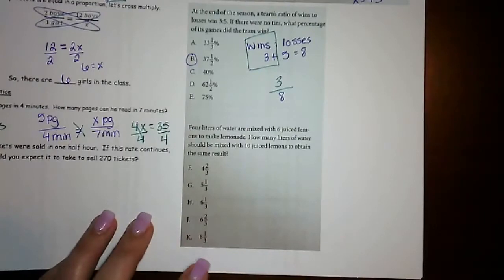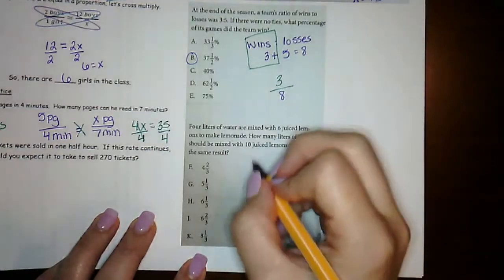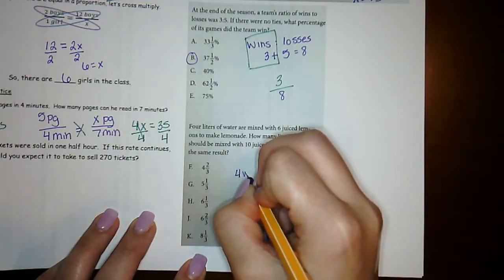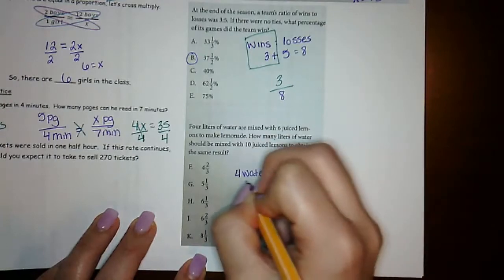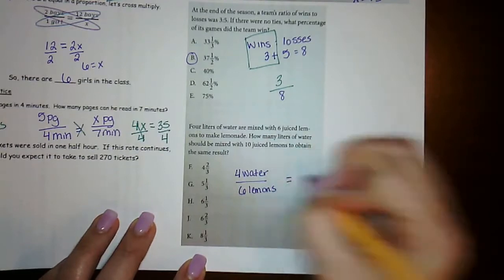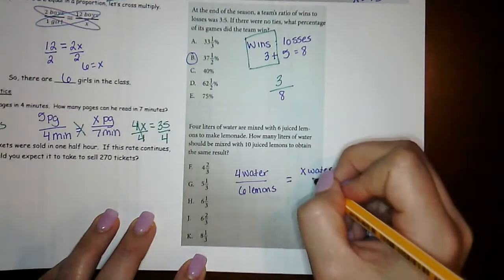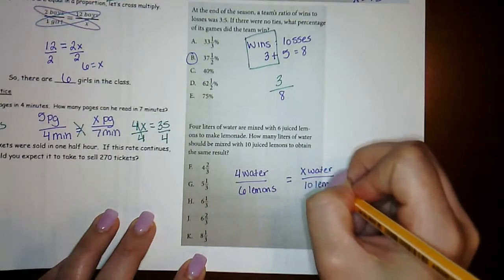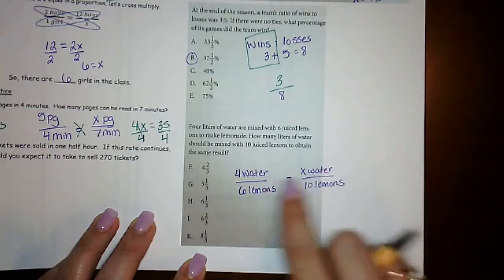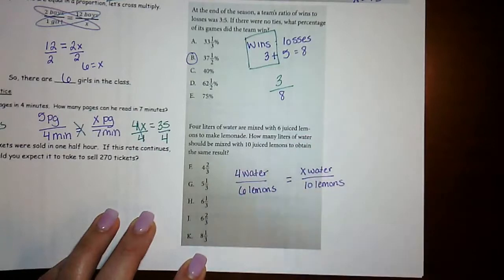All right, last question. 4 liters of water are mixed with 6 juiced lemons to make lemonade. How many liters of water should be mixed with 10 juiced lemons to obtain the same result? So 4 liters of water are mixed with 6 lemons. How many liters of water, so we don't know the water part, should be mixed with 10 lemons? So again, water, water, lemons, lemons. These two numbers go together. And then this is also what goes together.